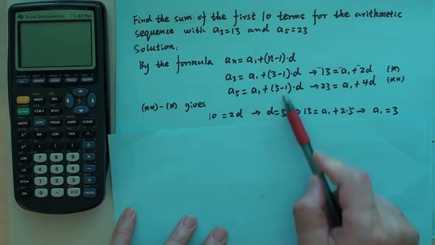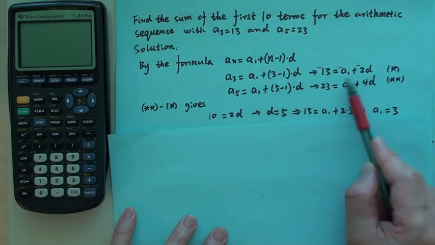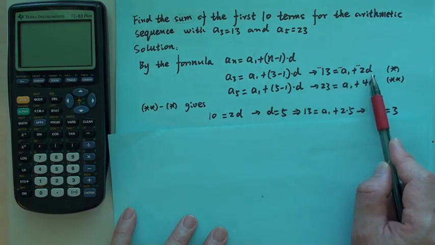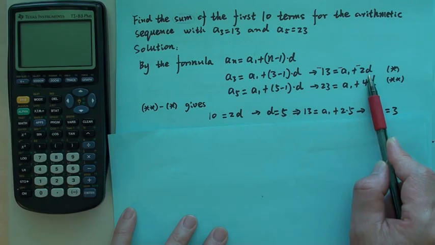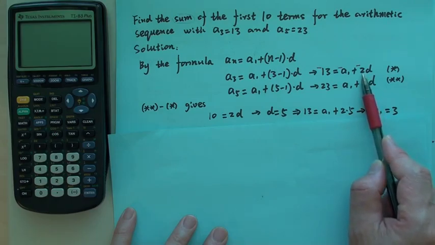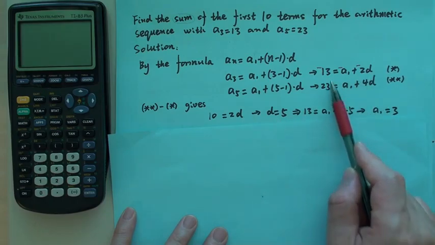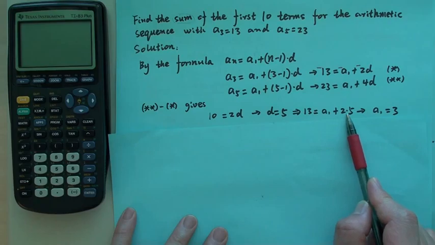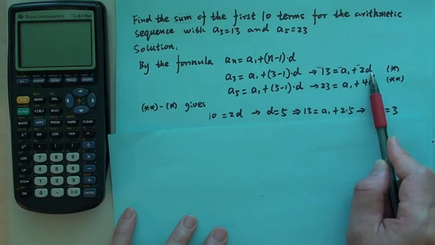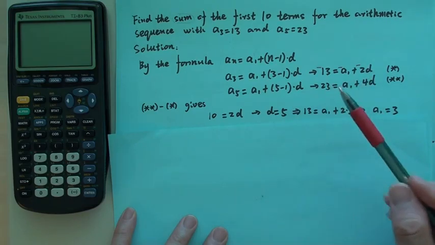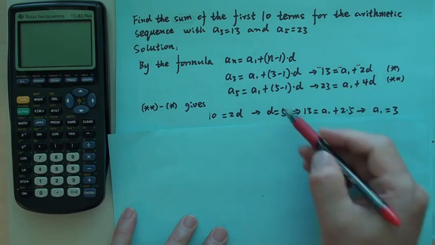If d comes out, look back: d is 5. Then 13 equals a1 plus 2 times 5, if you plug in d back there.